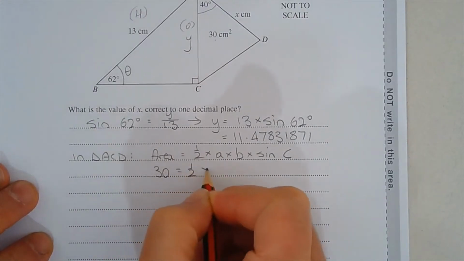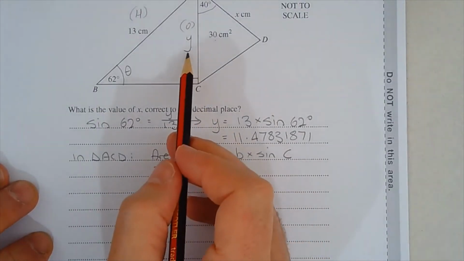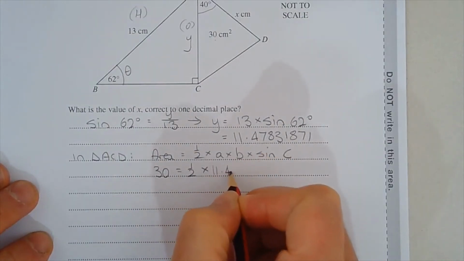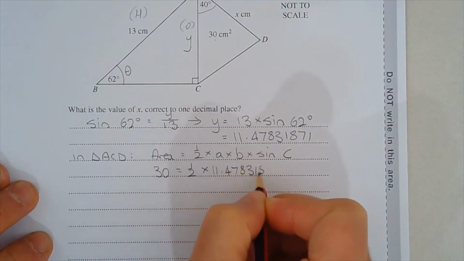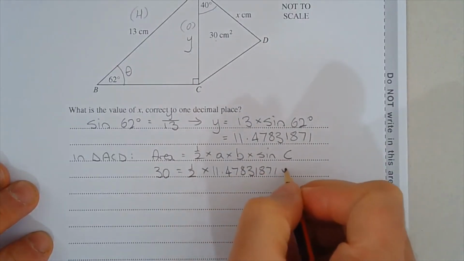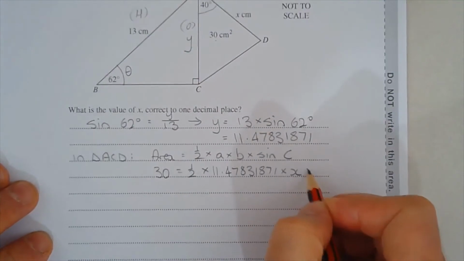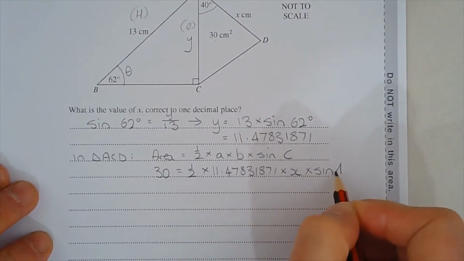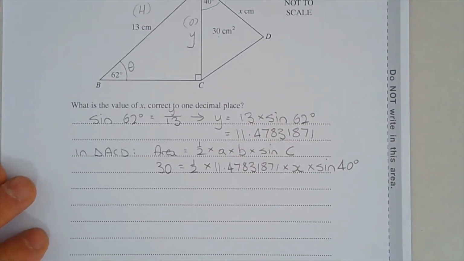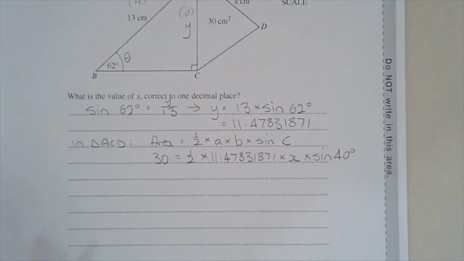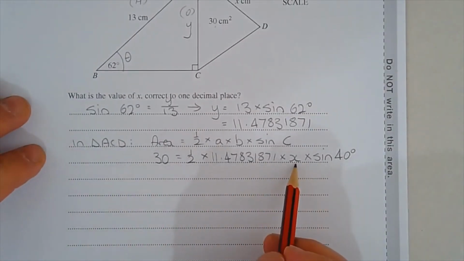equal to half, multiplied by, now we have a value Y, we just found that, so that's 11.47831871 multiplied by X, that's our side B, multiplied by sine of 40. It looks like a bit of a mess, but it's actually not as bad as all that. Let's rearrange this, make X the subject of the formula.